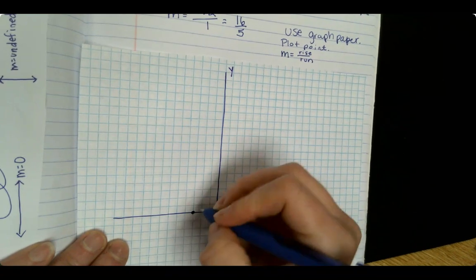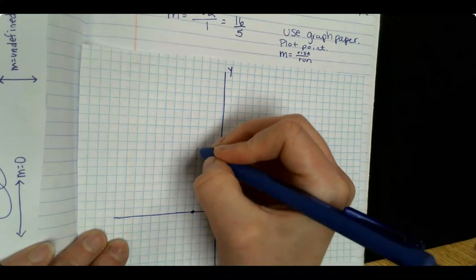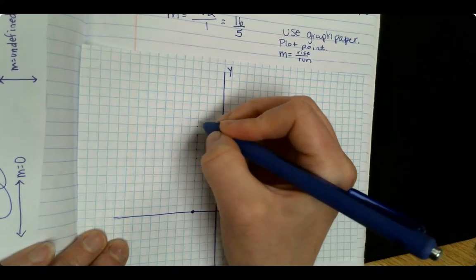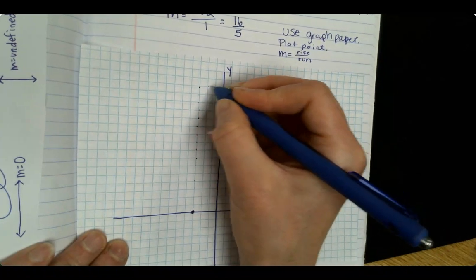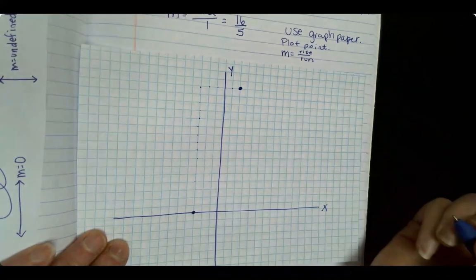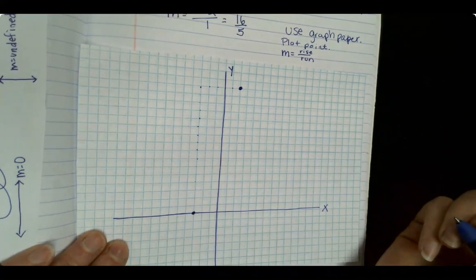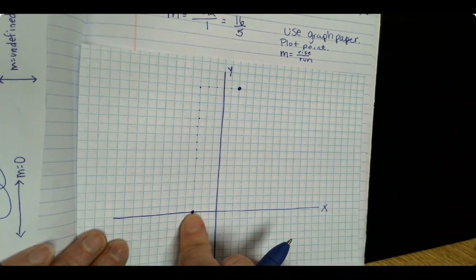We're going to count 1, 2, 3, 4, 5, 6, 7, 8, 9, 10, 11, 12, 13, 14, 15, 16 over 1, 2, 3, 4, 5. So it's a really steep incline. So start here and rise 16 and run 5 because that is our slope.